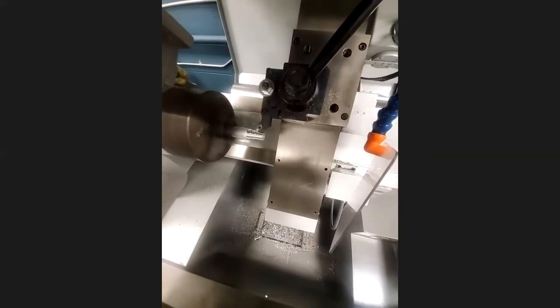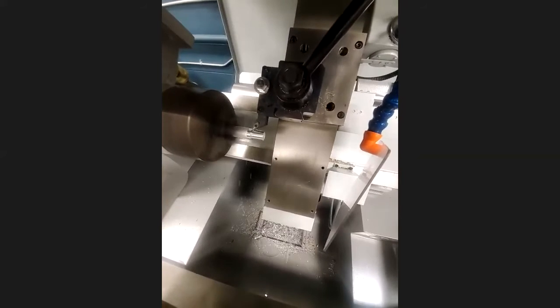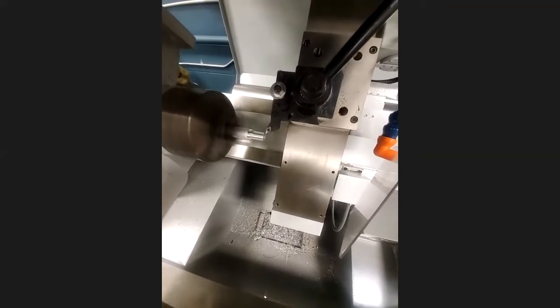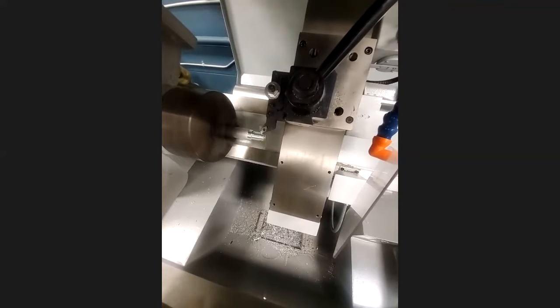So this is taking different CAM cycles, making paths, gonna keep chopping this down, and what it's gonna cut is a small chest piece.